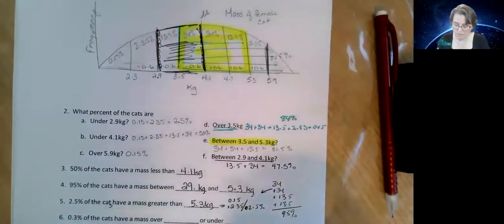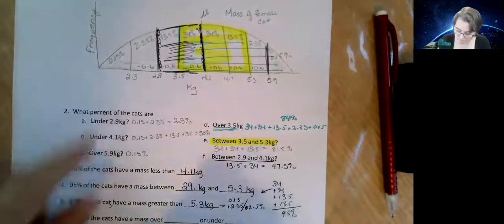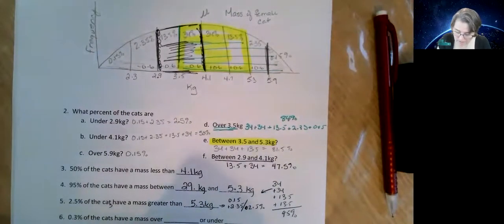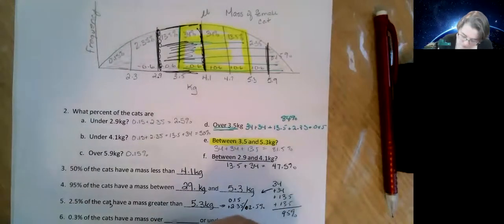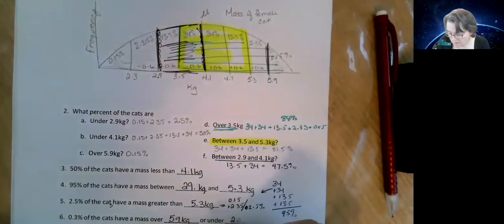So 0.3 is going to be our little tails, or 0.15 plus 0.15, and that gives you 0.3. So over 5.9 kilograms and under 2.3 kilograms.